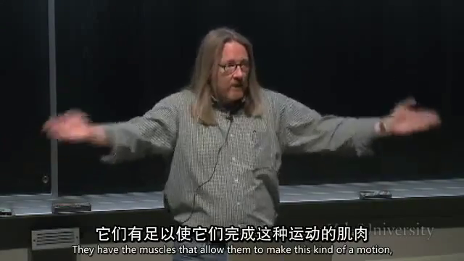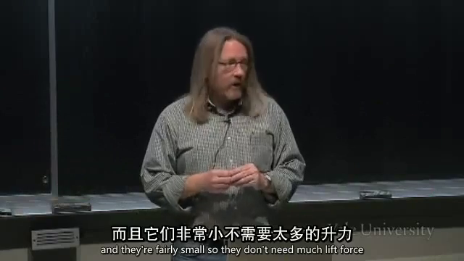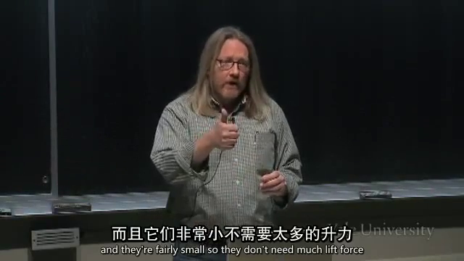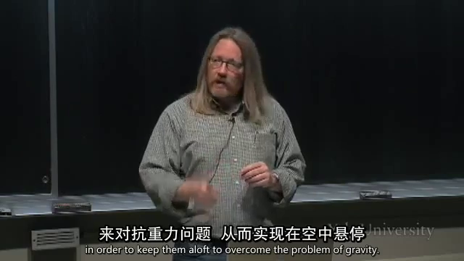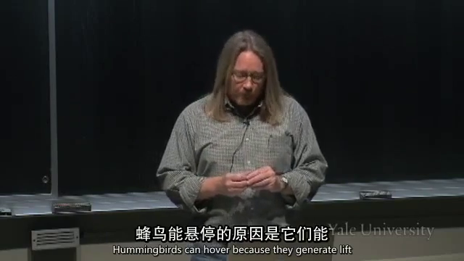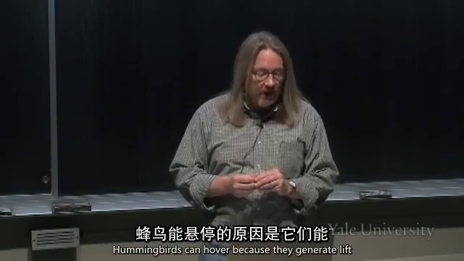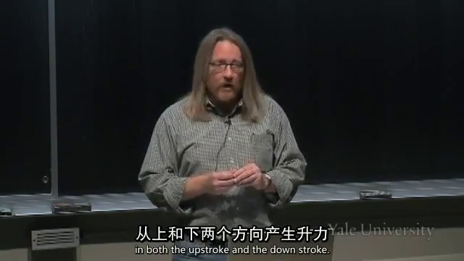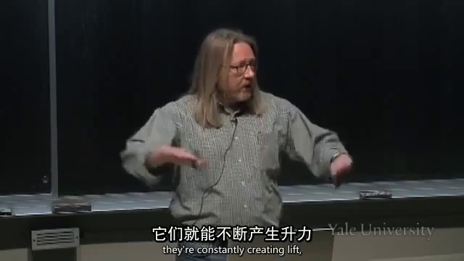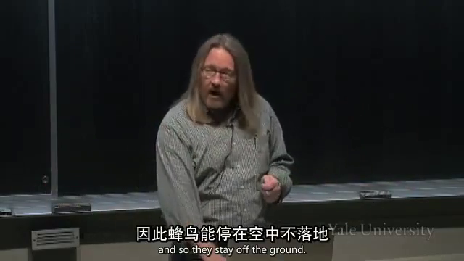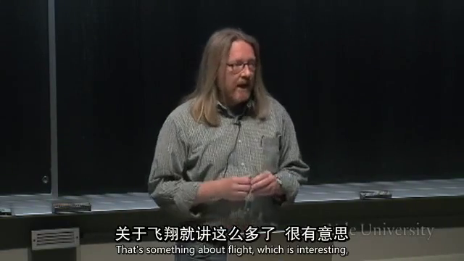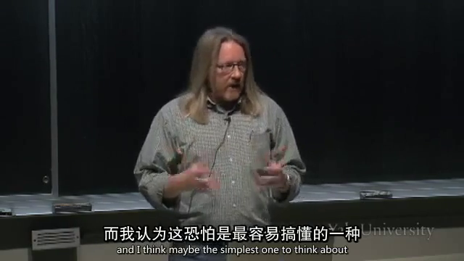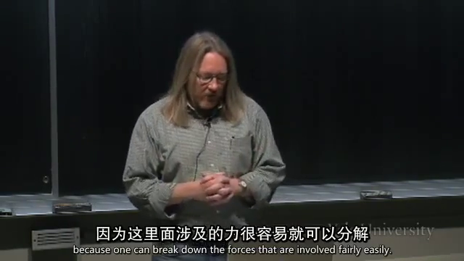They have the muscles that allow them to make this kind of motion. And they're fairly small, so they don't need much lift force to keep them aloft and overcome the problem of gravity. So hummingbirds can hover because they generate lift in both the upstroke and the downstroke. As long as their wings are in motion, they're constantly creating lift, and so they stay off the ground. Okay, that's something about flight, which is interesting, and I think maybe the simplest one to think about because one can break down the forces that are involved fairly easily.